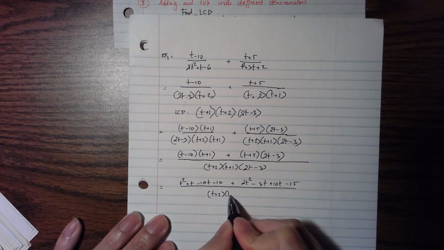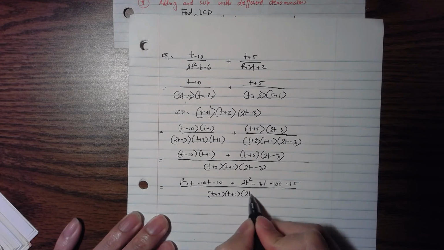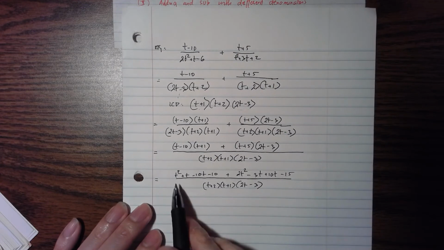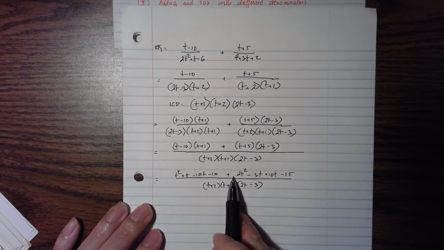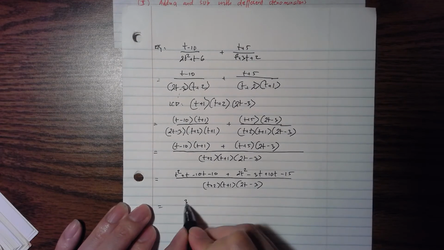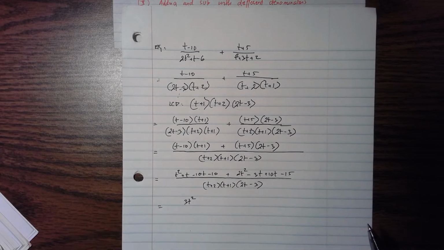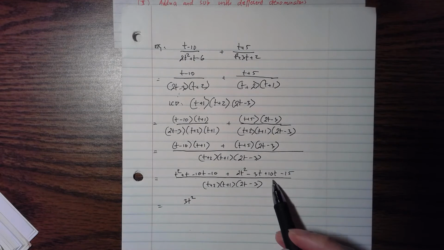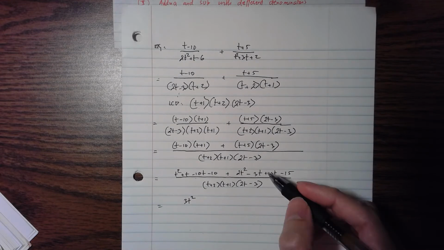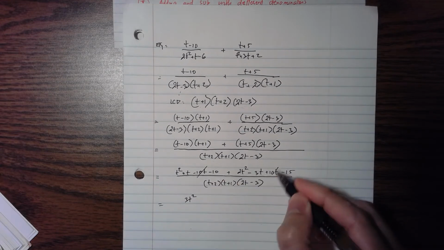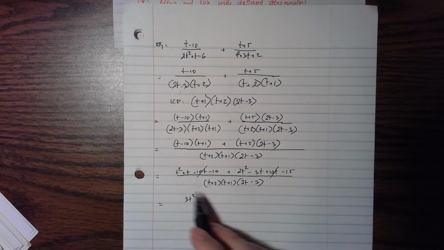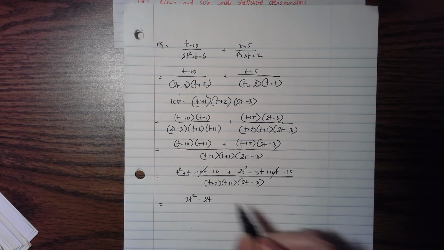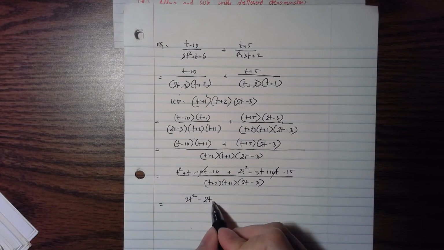Alright, so then you combine like terms. So t squared plus 2t squared is 3t squared. This gives you negative 9t. So this is negative 10t, positive 10t is gone, so this is negative 2t, right? And this gives you negative 25.